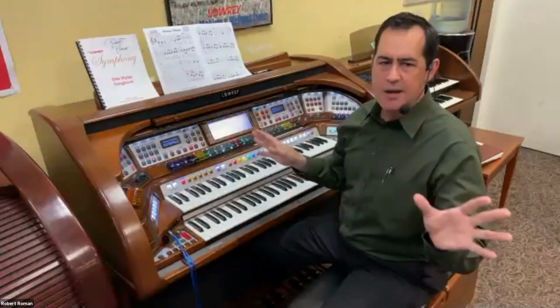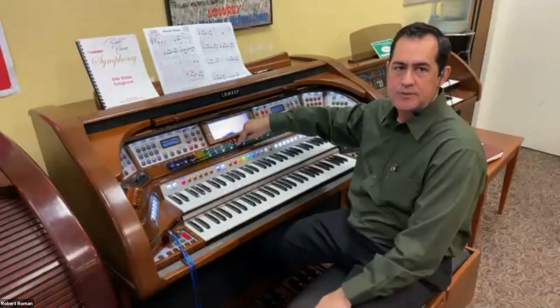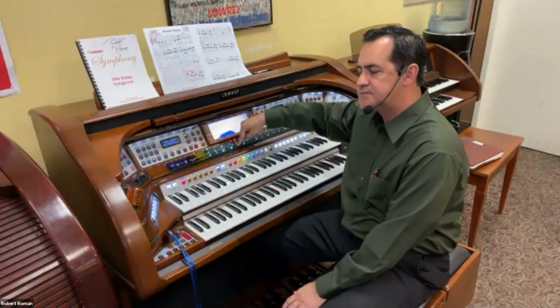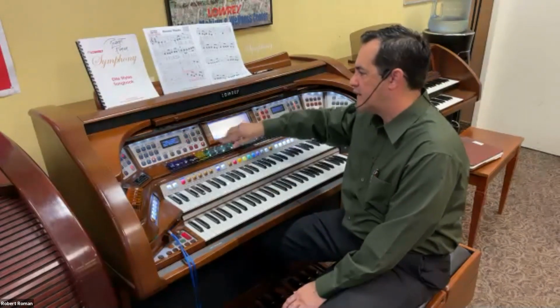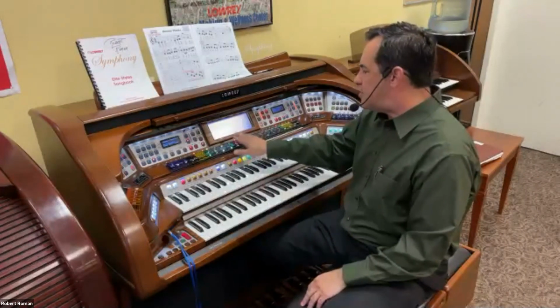I'm going to say this a couple different ways. Some of you have the tabs. There's a tab that says lower. Just touch that sound. Now listen. It cuts off the lower sound. Okay? Some of you don't have a lower tab.